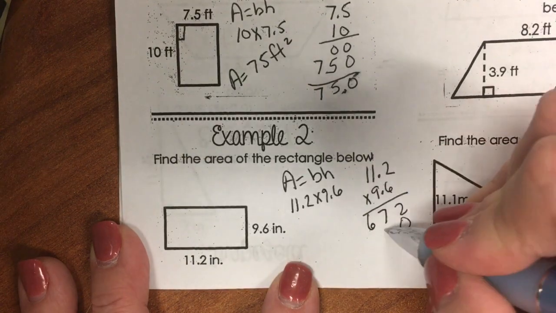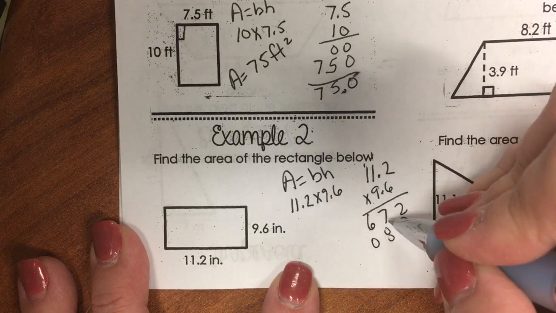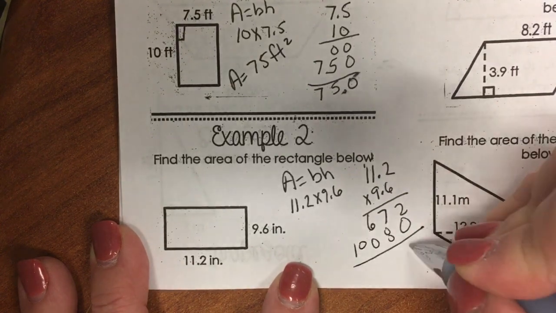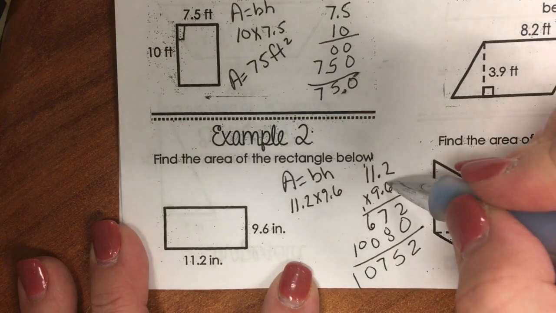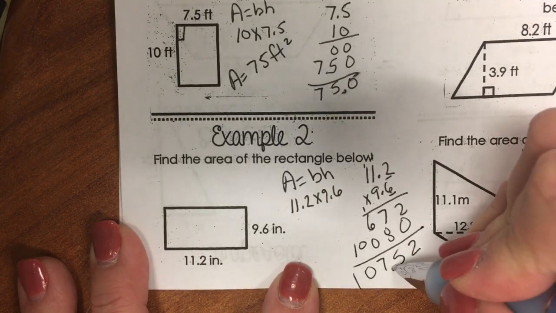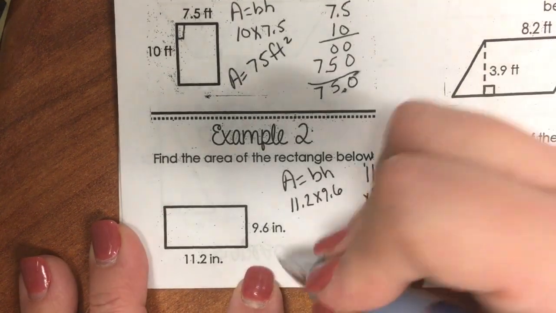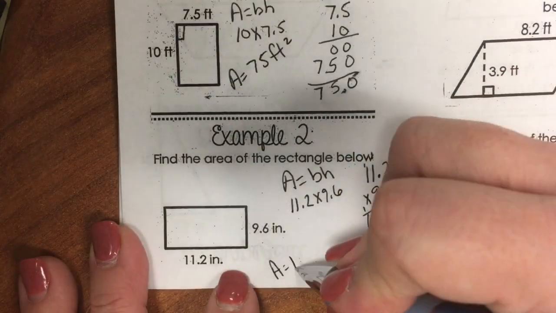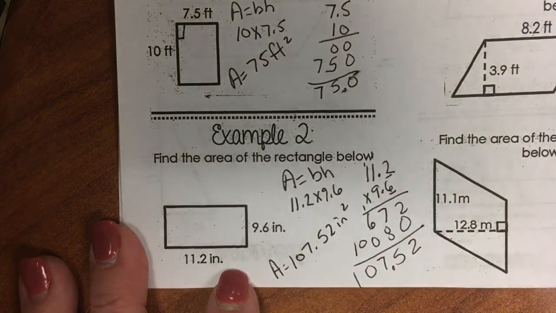9 times 2 is 18. 9 times 1 is 9 plus 1 is 10. 9 times 1 is 9 plus 1 is 10. Add it all up. I have 2 decimal places, so my decimal is going to go between the 7 and the 5. So the area for this rectangle is 107.52 inches squared.